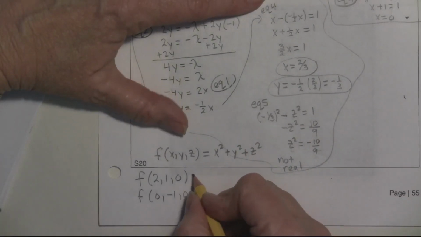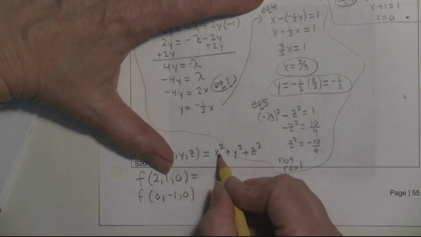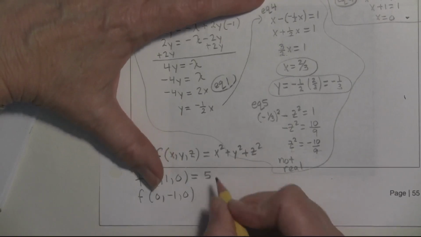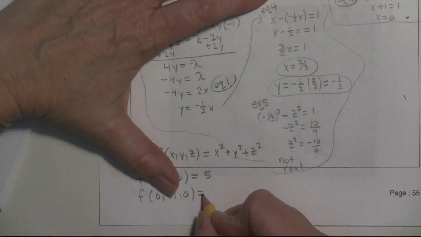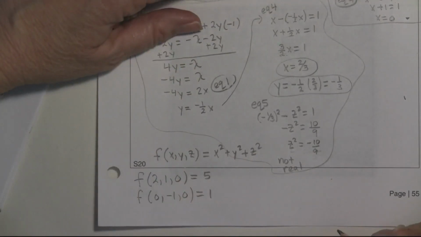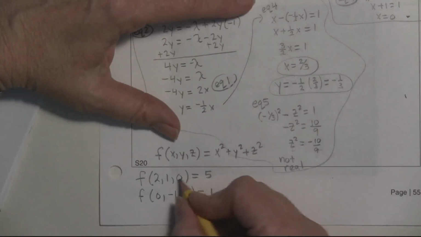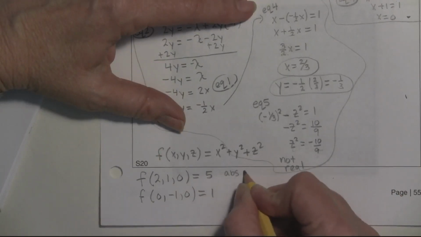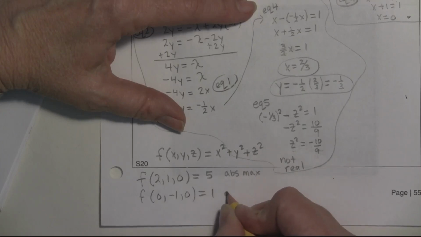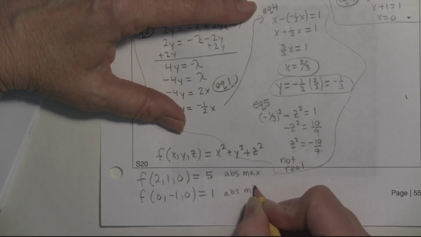And at 2, that's 4, and 1 is 5. And at the zeros here, and negative 1, this is 1. And so it seems reasonable to say that I only had 2 critical values. This one would be the absolute max, and this one would be the absolute min.